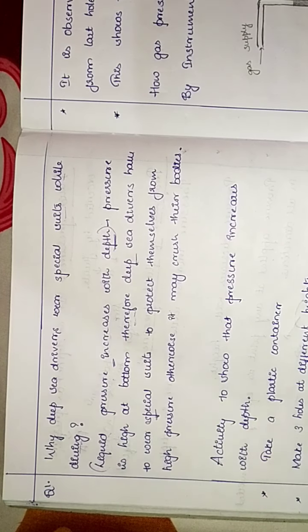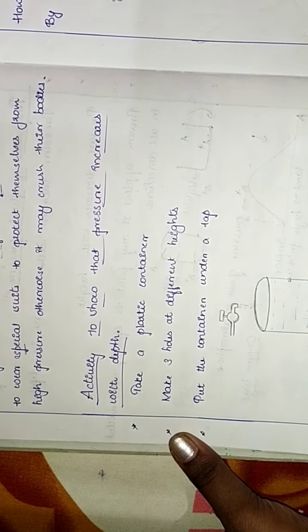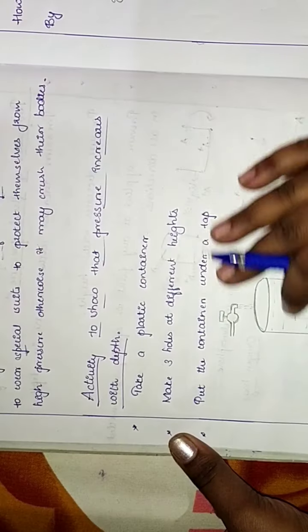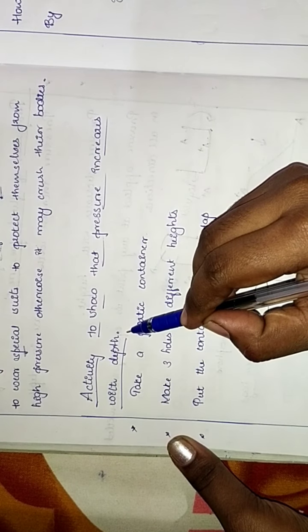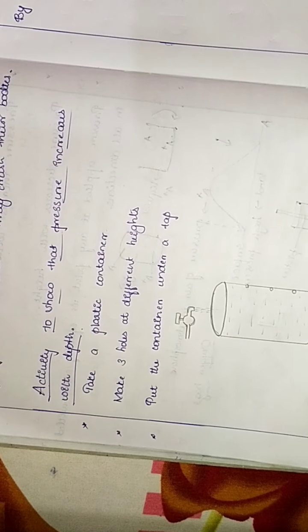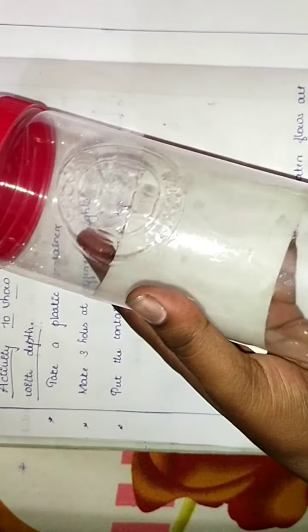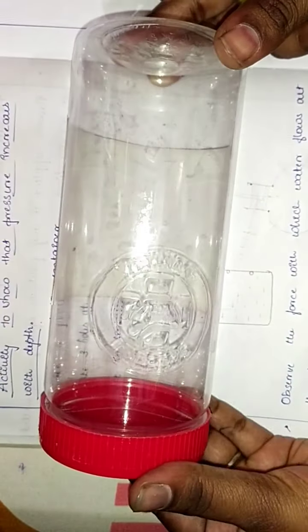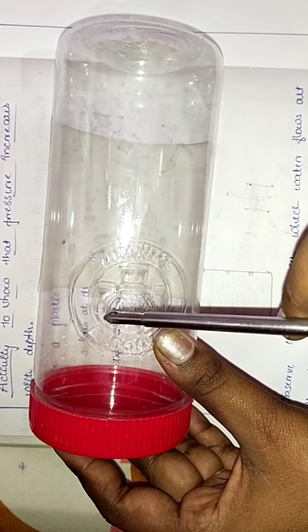Now let us move on to the activity. Okay, I want you children to do this activity which will be carrying 5 marks. So the activity to show that pressure increases with depth. Okay, let us take an activity. When you take this activity, I want you children to take a container like this. Make some 3 holes here. Make one hole here.